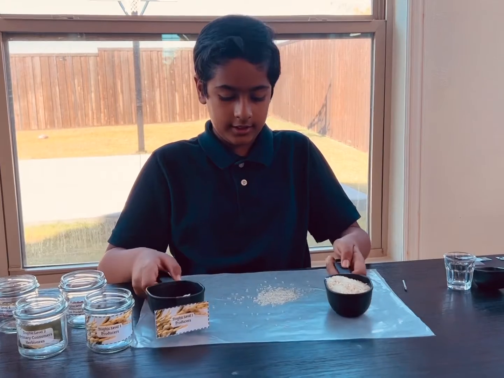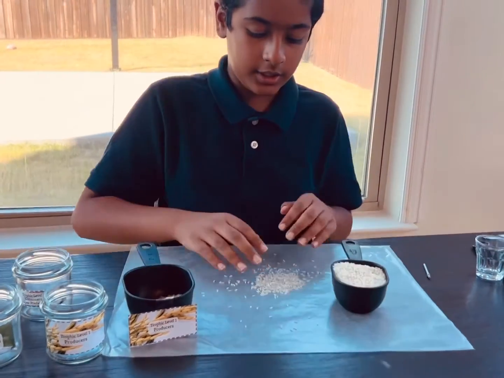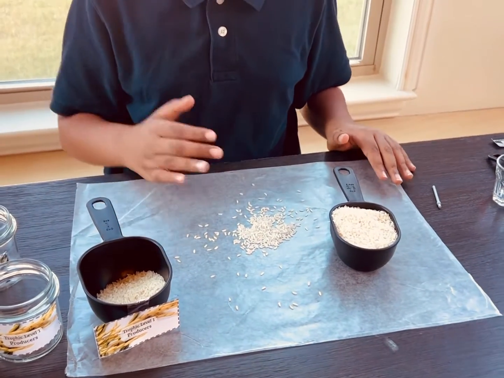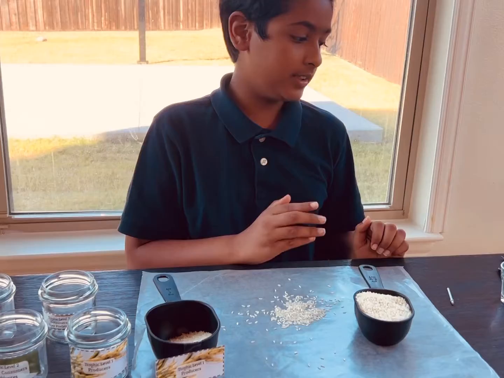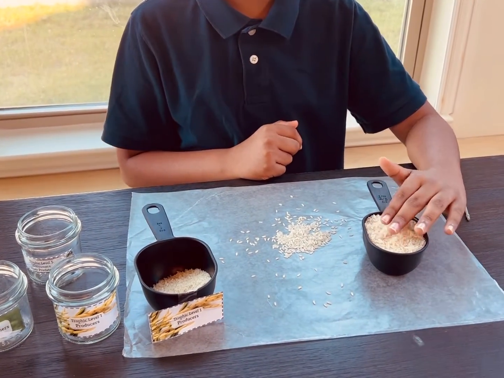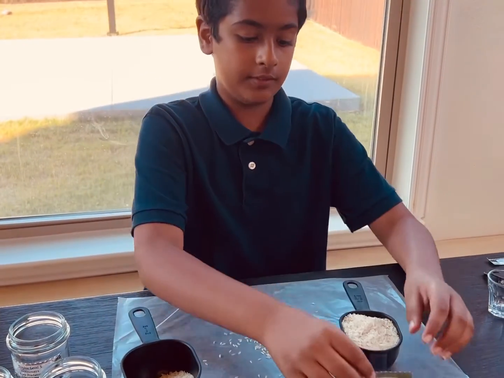Now, as you can see, while I was pouring rice into this cup, some rice grains fell off. This represents the amount of energy that is being lost. So this 2/3 cup represents the primary consumers, or the second trophic level.